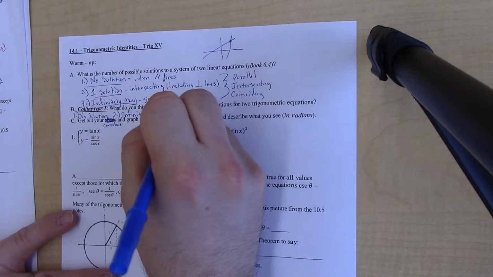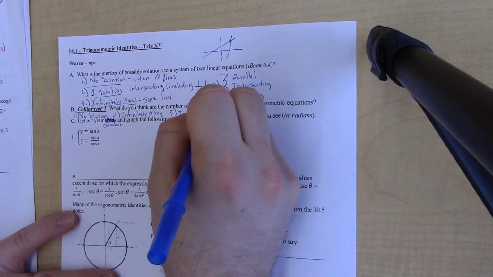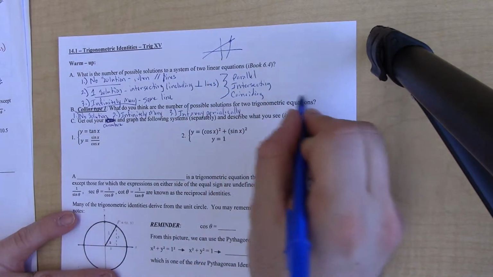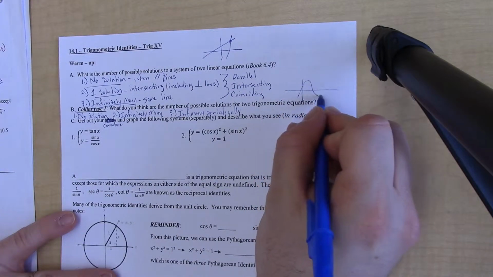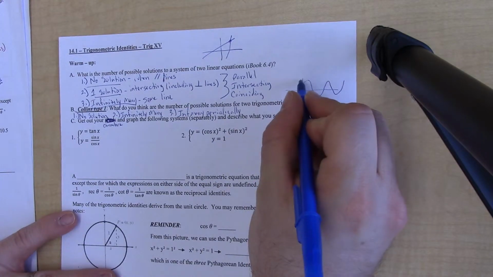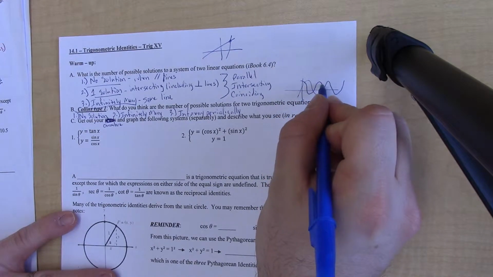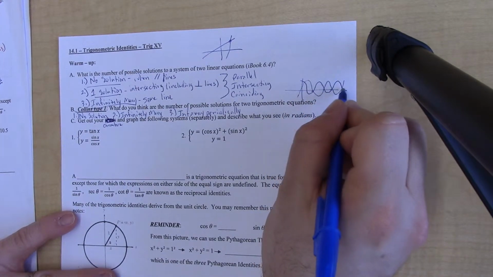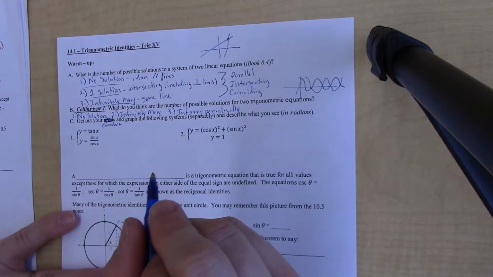And the third one is infinitely many periodically. So if I get a graph of sine, up, down, down, and up, and I get a graph of cosine that looks like a ditch, they keep intersecting here, here, here, here, and it would just keep going in both directions. So that's what I mean by periodically.